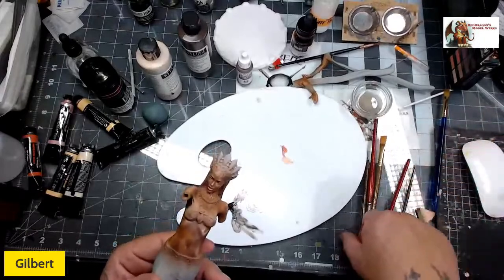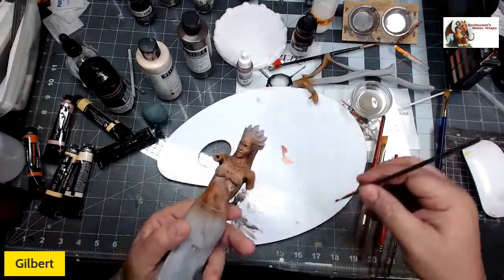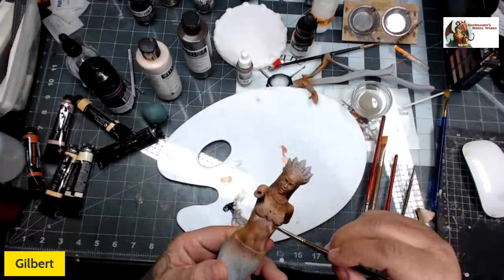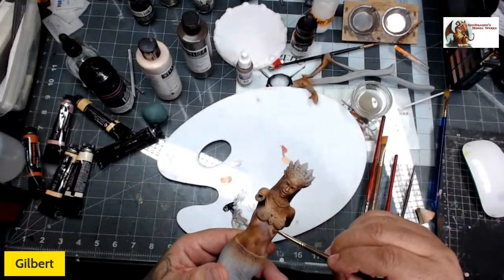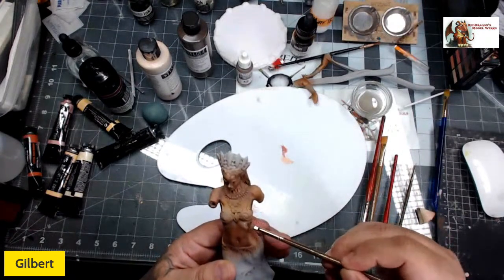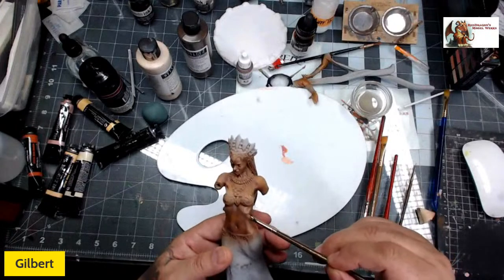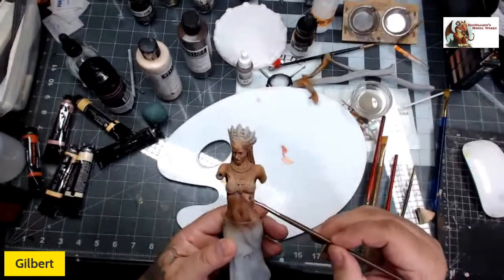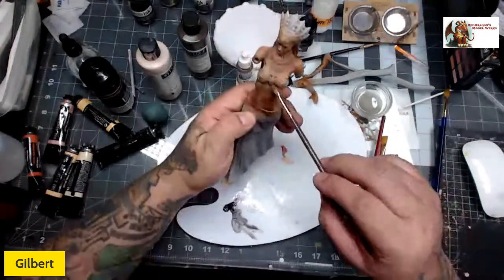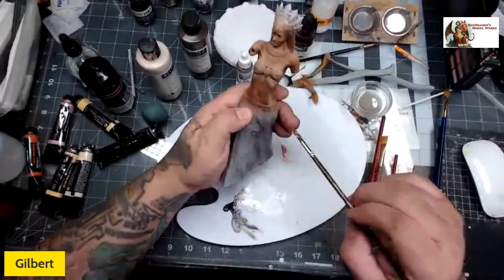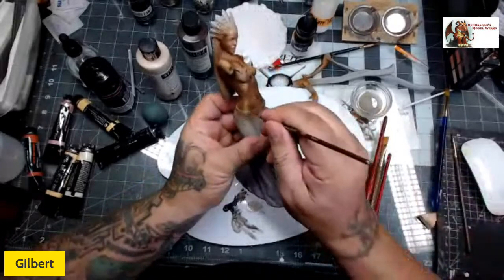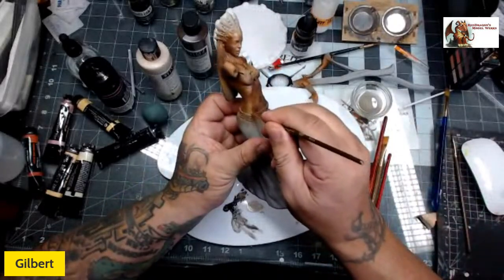All right, what did I do with my brush? There it is. There we go. You don't need a lot of it. You just need a little bit.